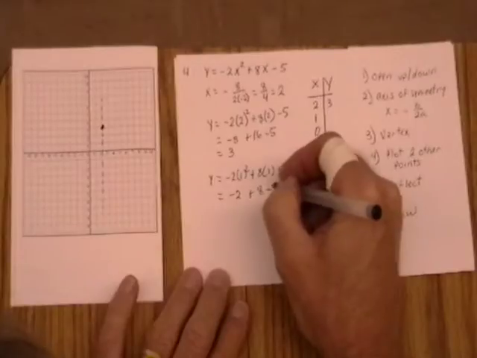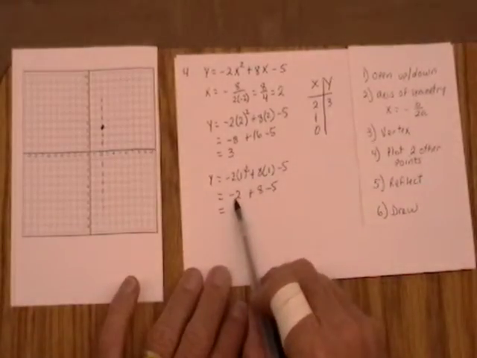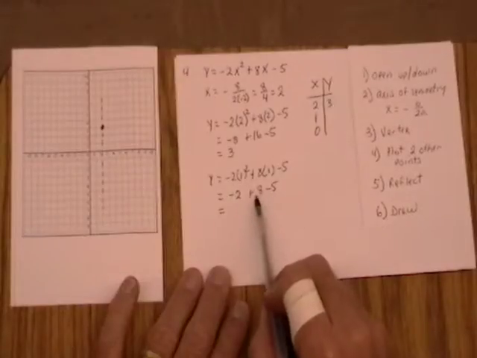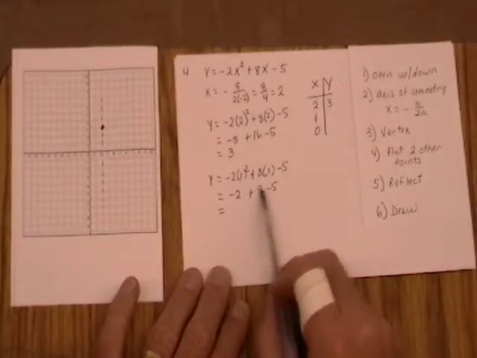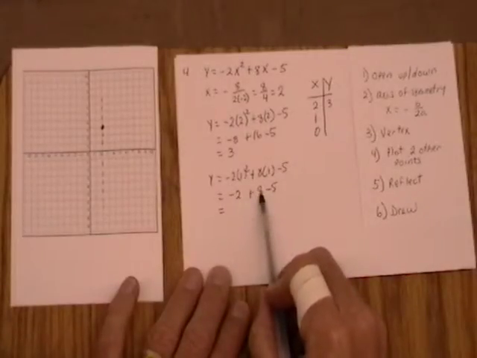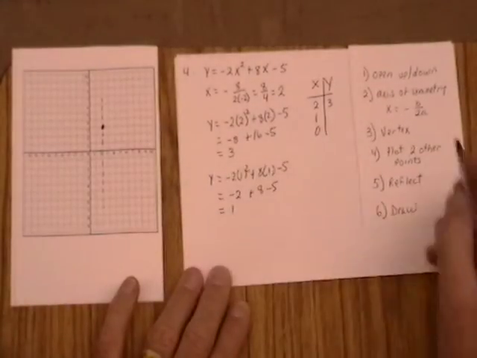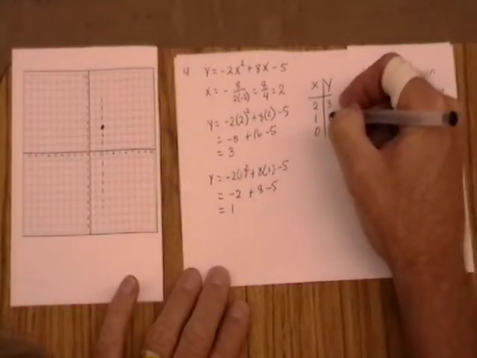Plus 8 minus 5, so negative 2. And again, I would go from left to right. You don't want to combine numbers here. You're going to start making mistakes. So negative 2 plus 8 is a positive 6, and 6 minus 5 is 1. So when x is 1, y is 1.